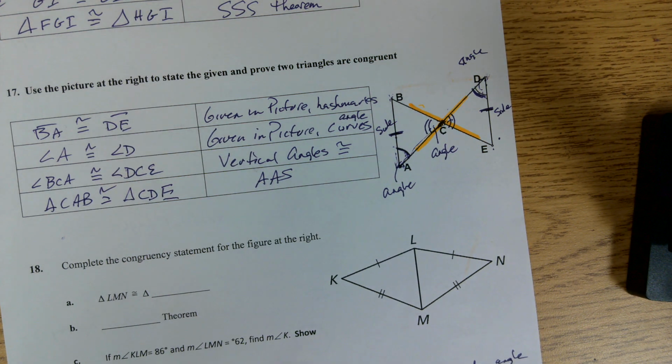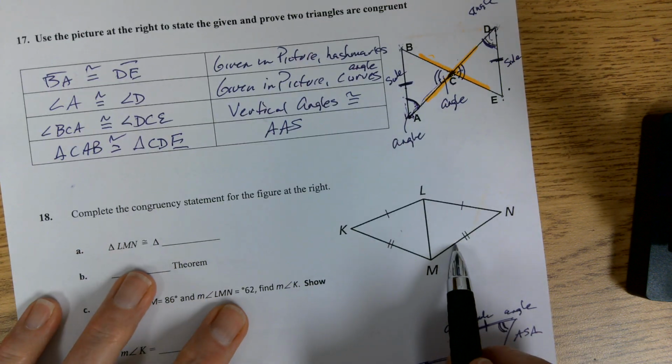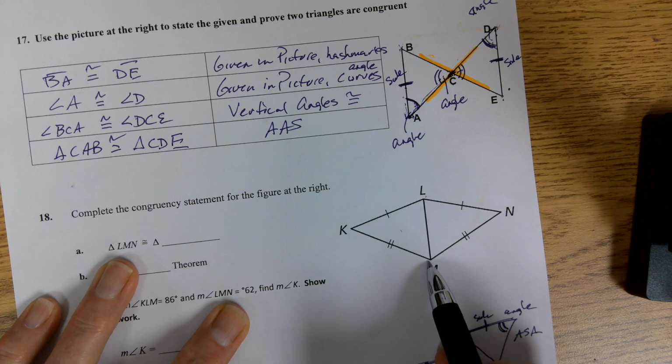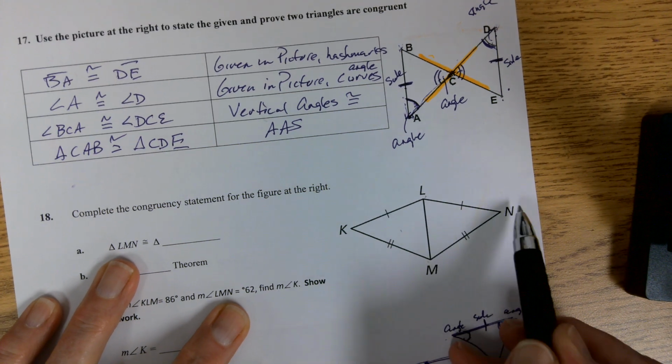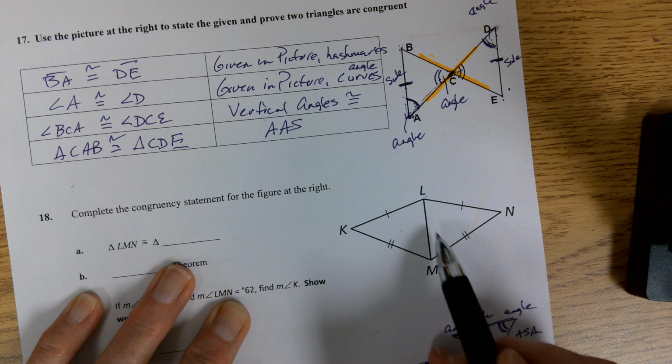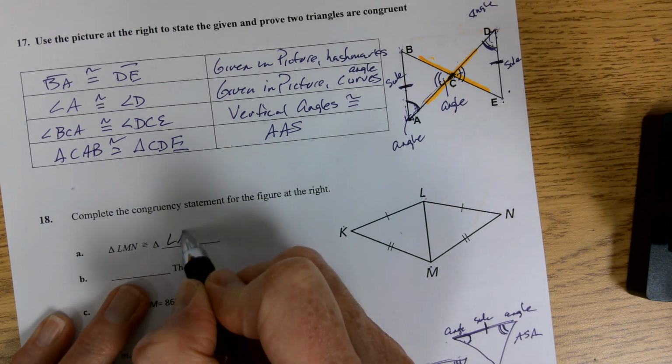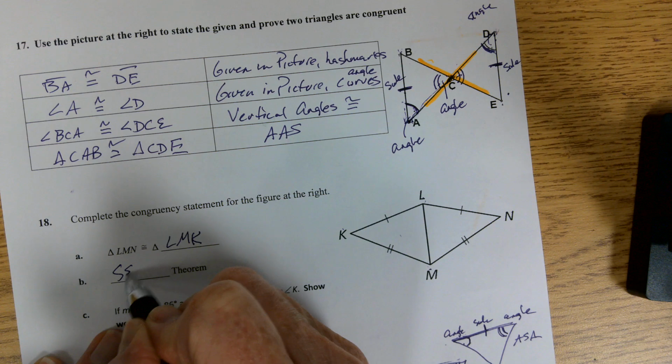Okay. This one is the same one again. Okay. Complete the congruency statement for the given figure. Triangle L, M, N matches up with triangle L, M, K. The reason is side, side, side.